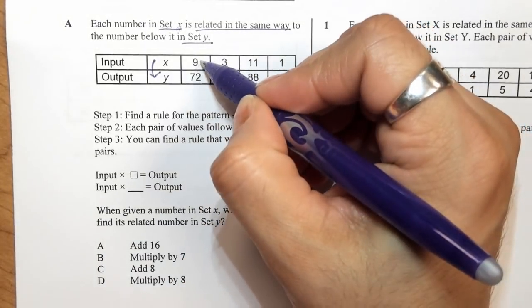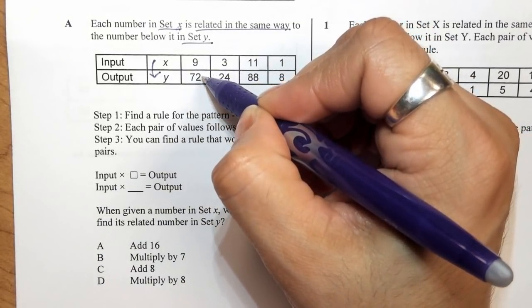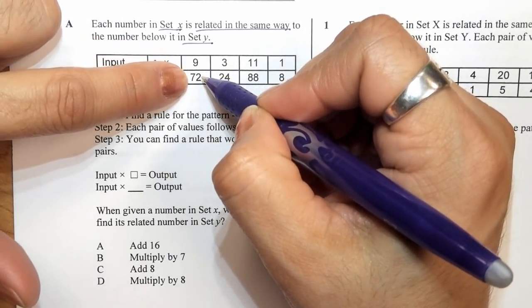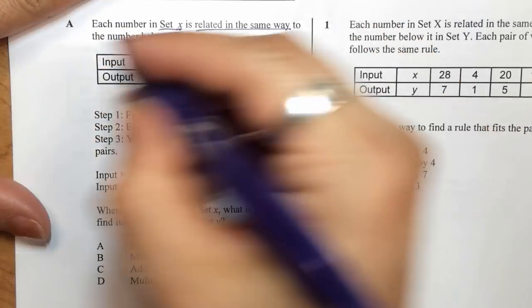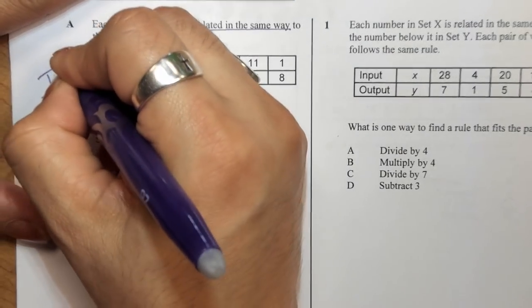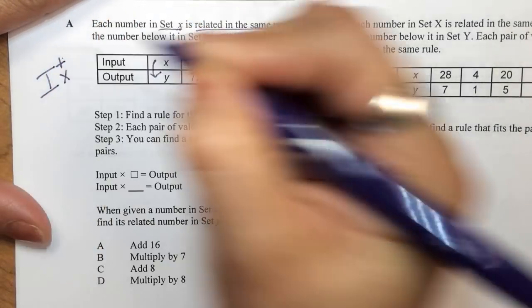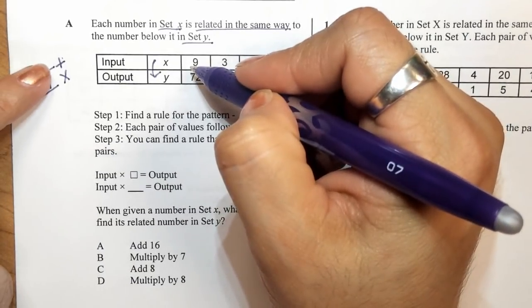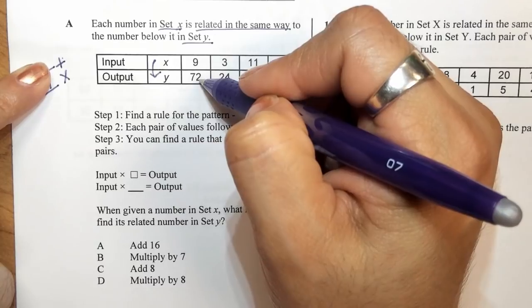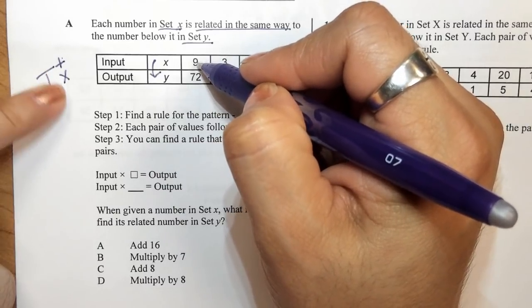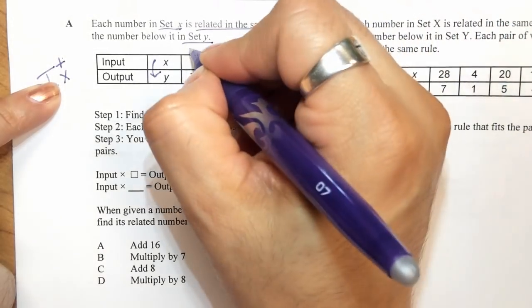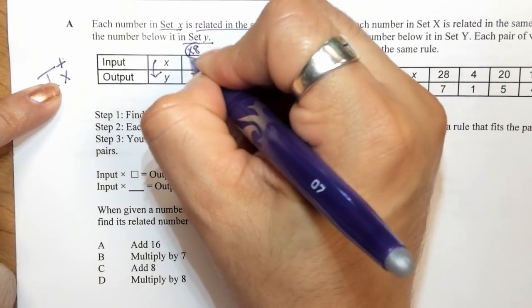So what do I do to 9 to get to 72? First, am I increasing or decreasing? I'm going from 9 to 72. What am I doing? I am increasing. So I'm either going to add or multiply. 9 plus what gives us 72? Or 9 times what gives us 72? Oh, if I multiply by 8, I get 72.